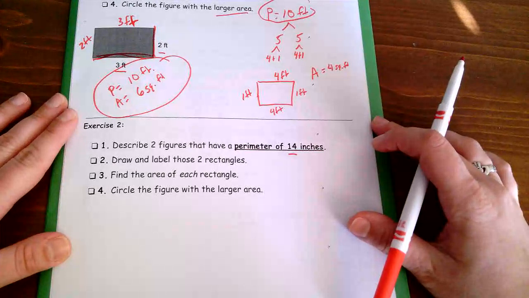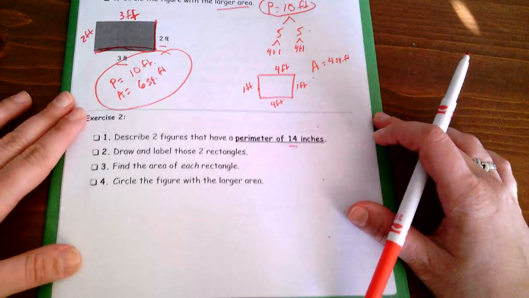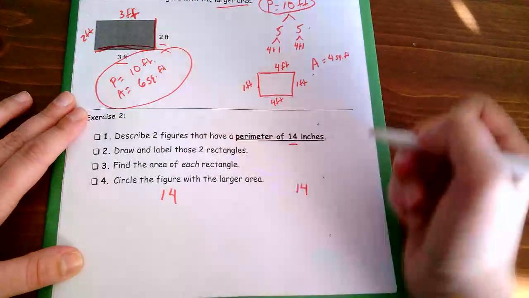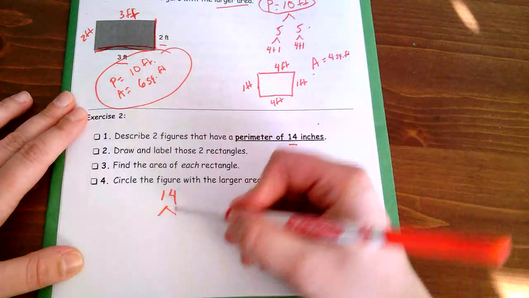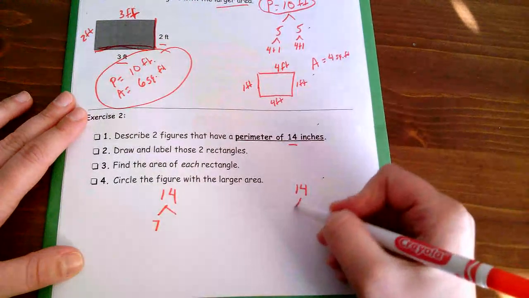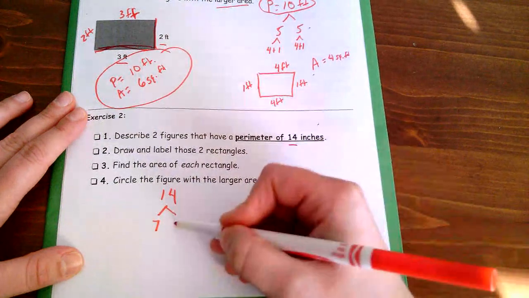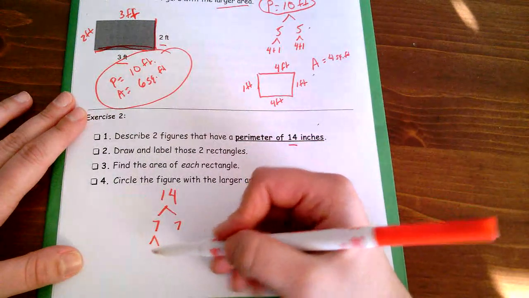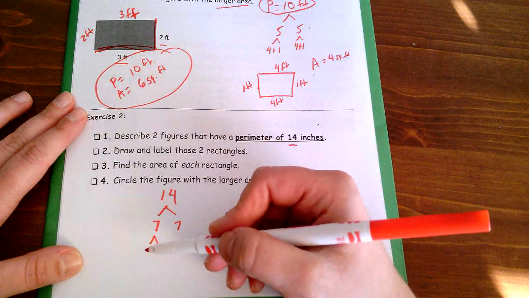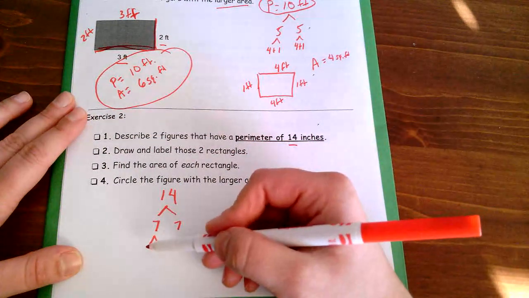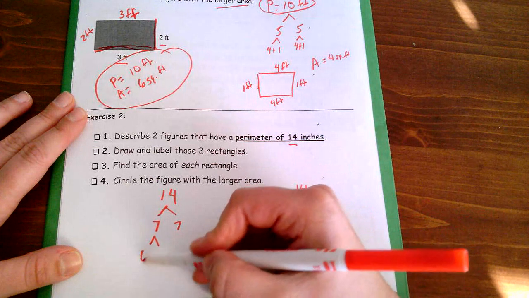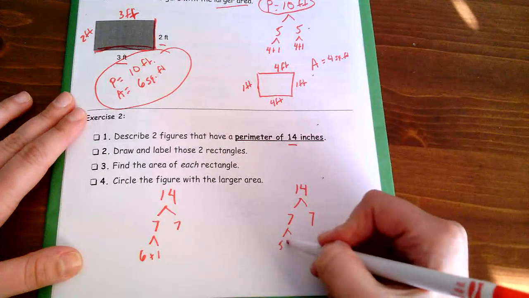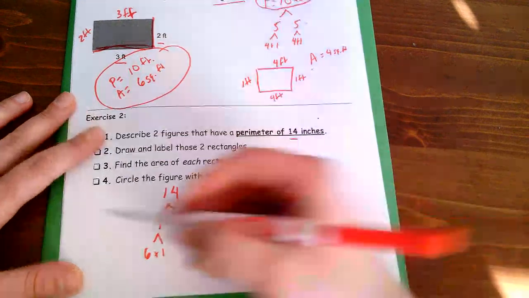Here I need to describe 2 figures that have a perimeter of 14 inches. So I'm going to take a 14 over here and a 14 over here. Again, I know my length and my width need to equal 7. And I can do this a variety of different ways. I can have a 6 and a 1. I can have a 5 and a 2, a 4 and a 3. So let's do one where we've got a 6 and a 1 for our length and width. And then we can do a 5 and a 2 for our length and width.